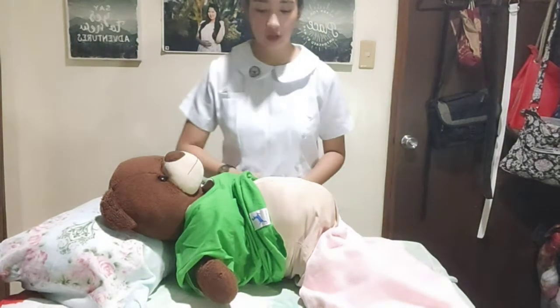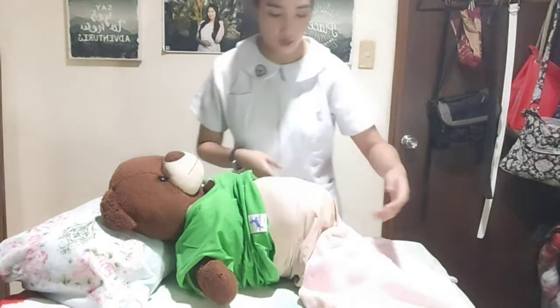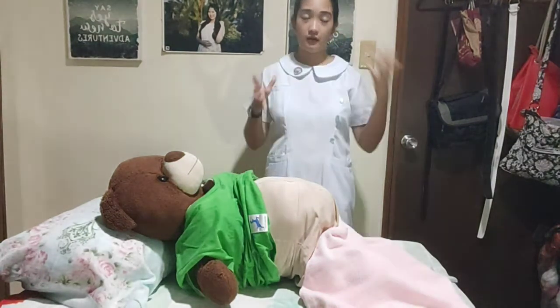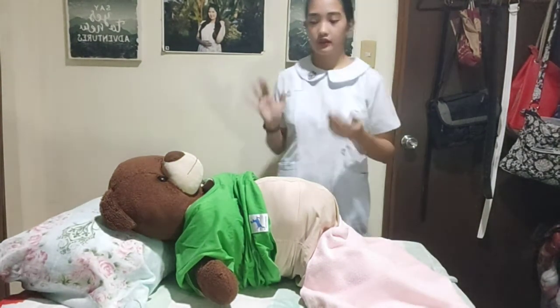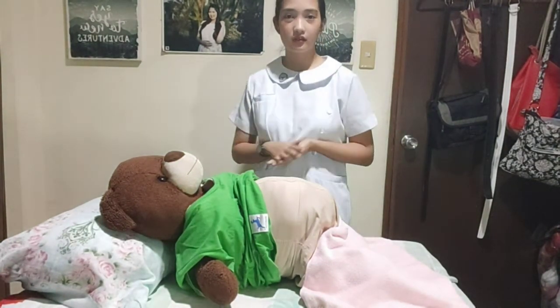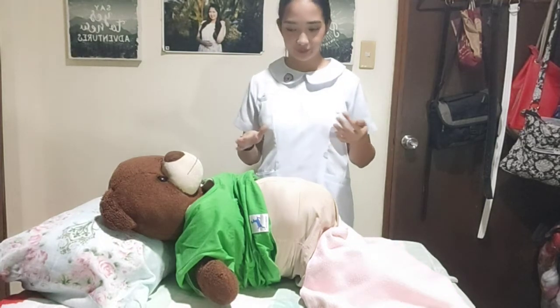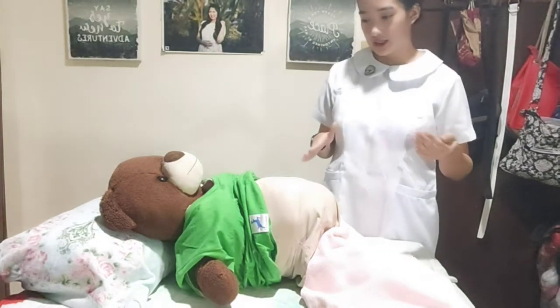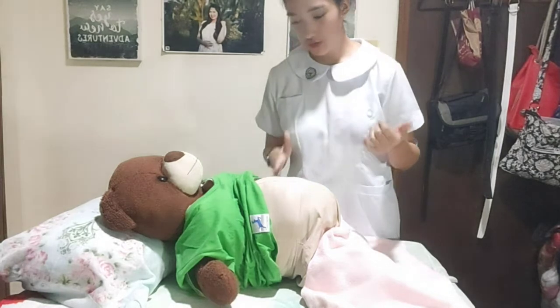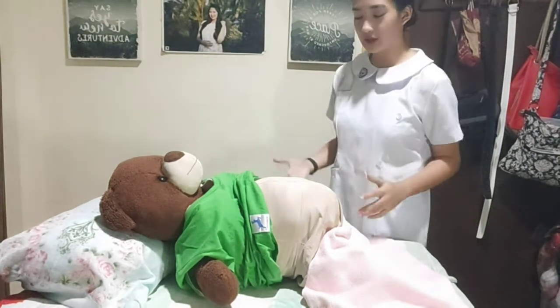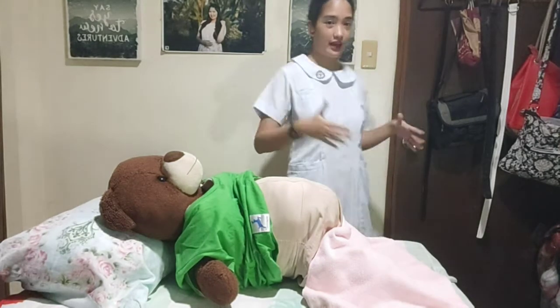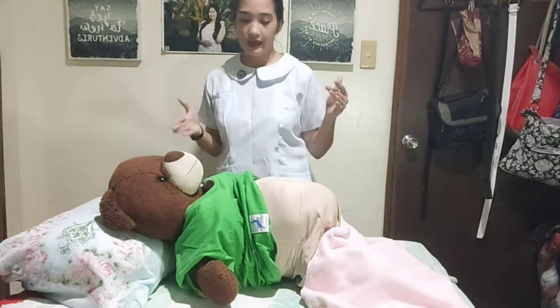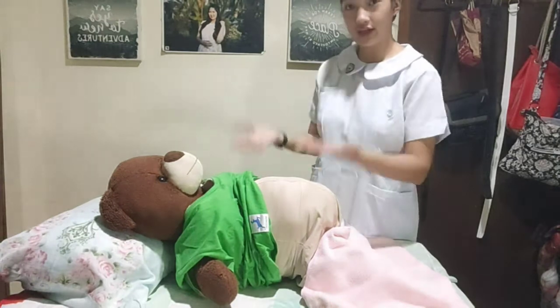So next one is we now proceed to Leopold's maneuver. So the first thing we need to do is we need to face the client's head part. So we will stand at the right side of the patient and we will face her head.